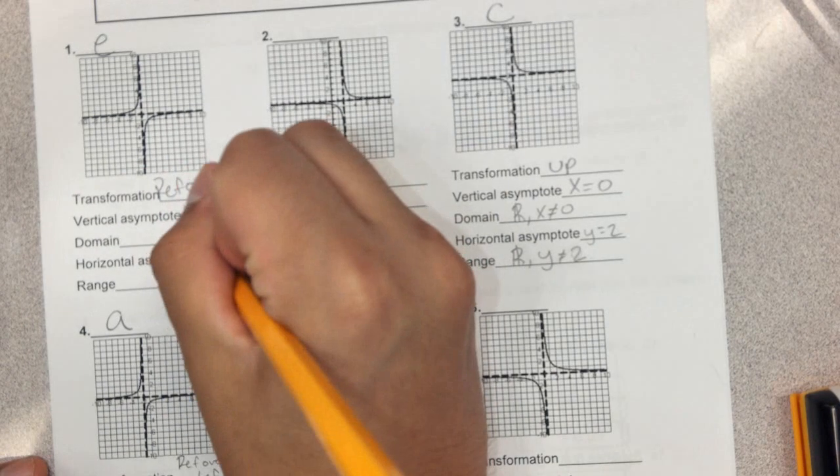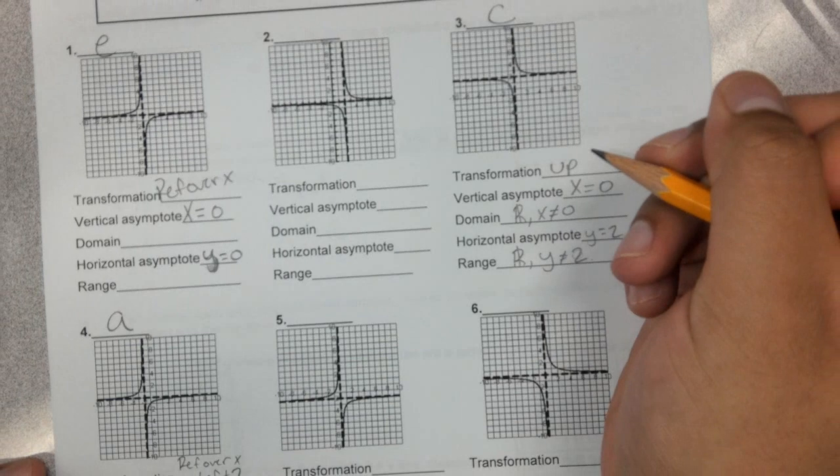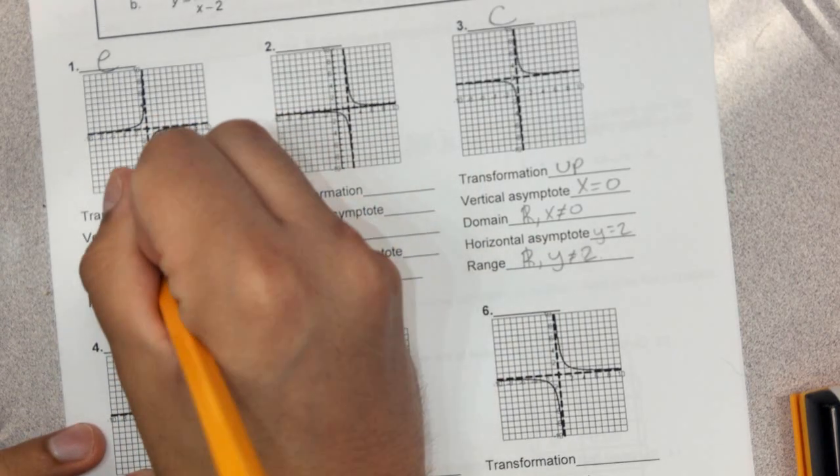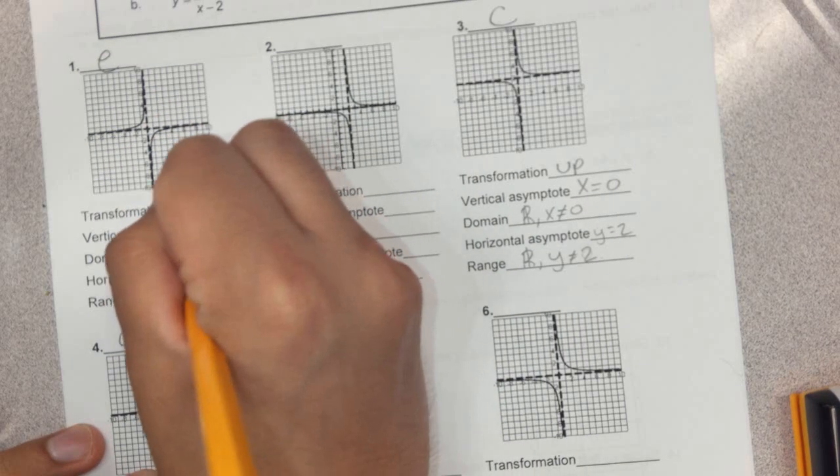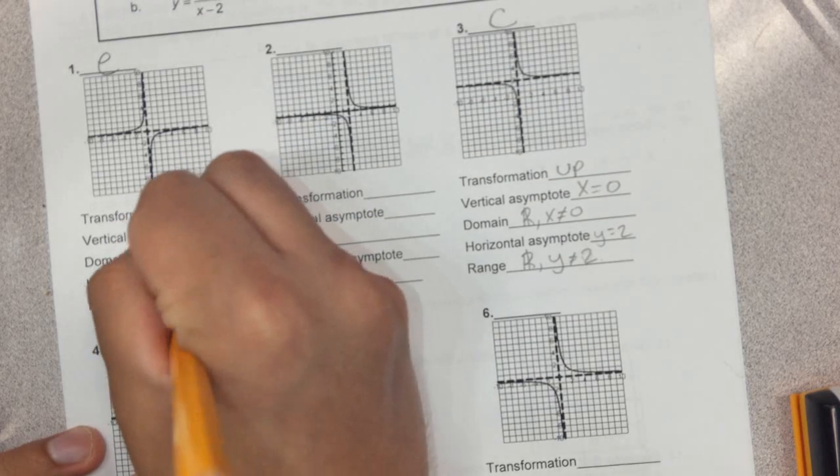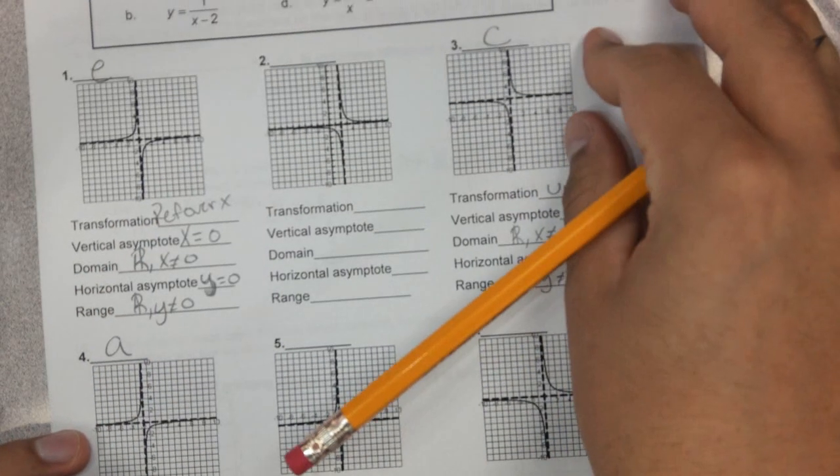So this should be y equals 0. For the domain, all real numbers, x cannot equal 0. Range, all real numbers, y cannot equal 0. That's E.